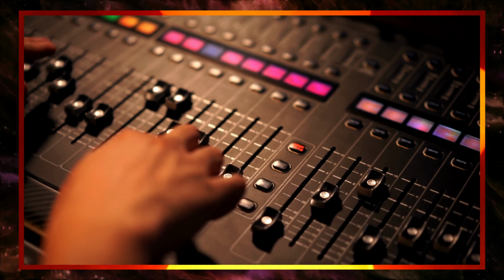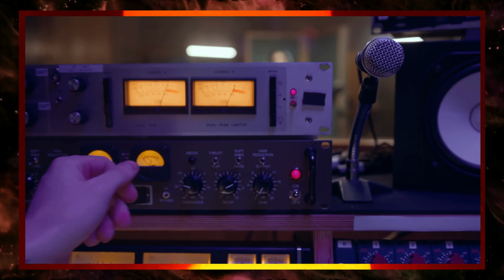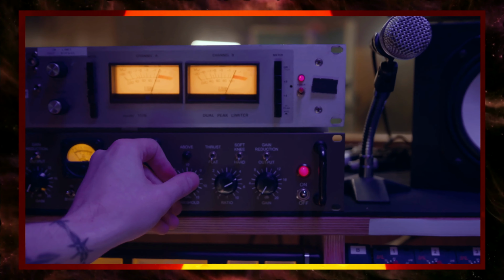This technique was born from the analog world, where a piece of gear could only process one or two channels at a time. By using the equipment in a bus configuration, multiple instruments could be processed at once by a single piece of gear. This is the idea behind parallel compression, where you have one version of your signal that's being compressed alongside another copy of the signal that is not being compressed. If you'd like to see a video about parallel compression, let me know down in the comments.